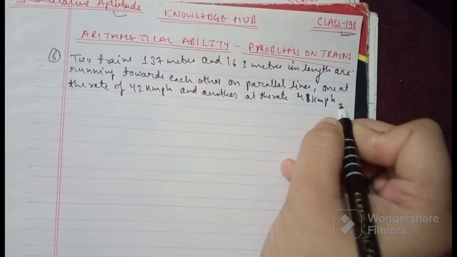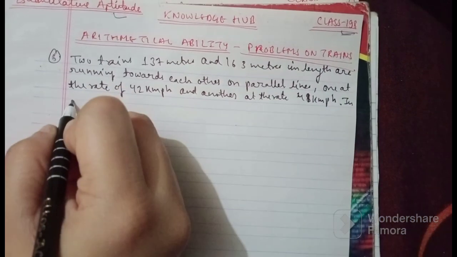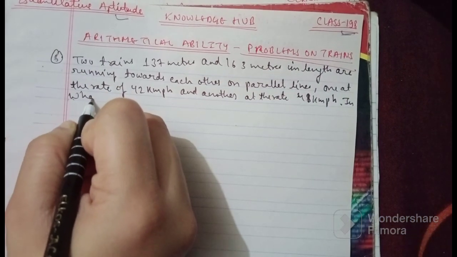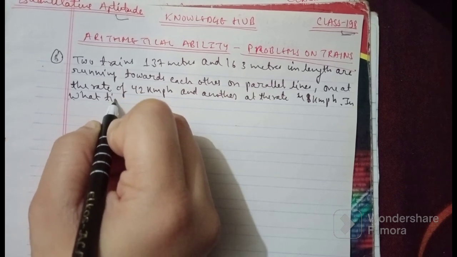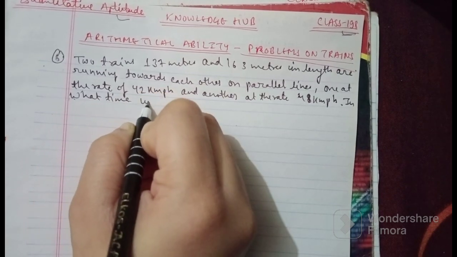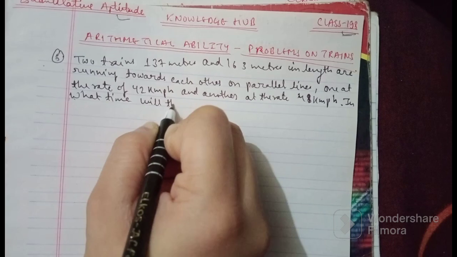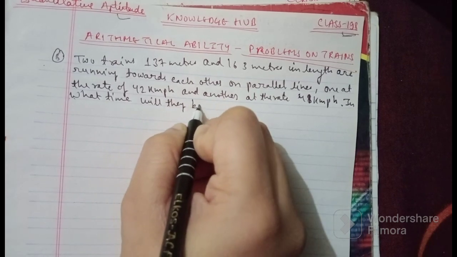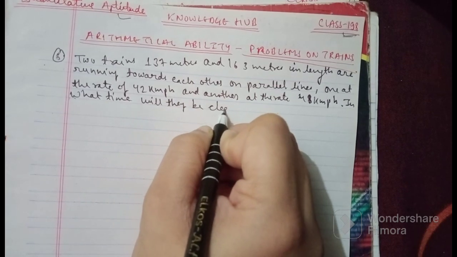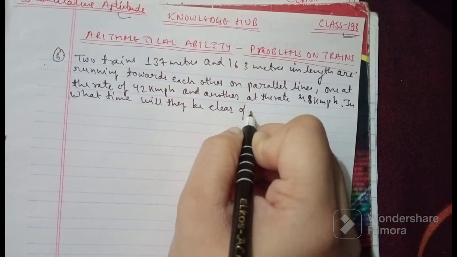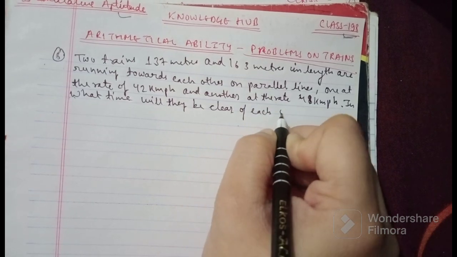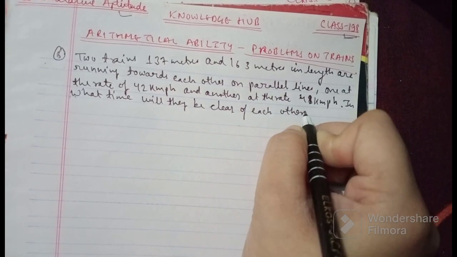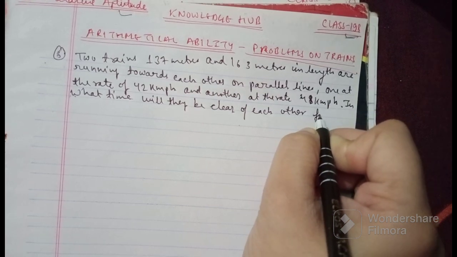In what time will they clear each other from the moment they meet?